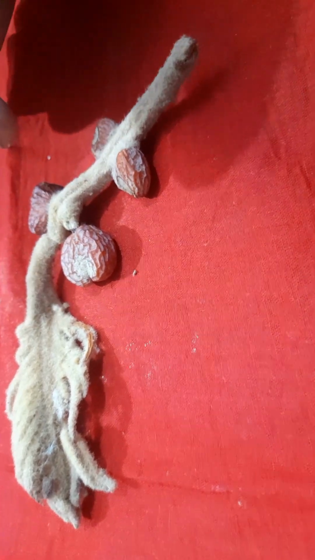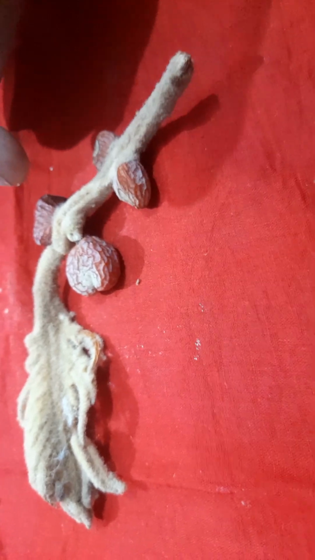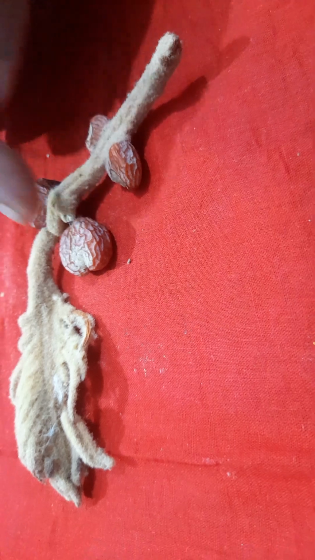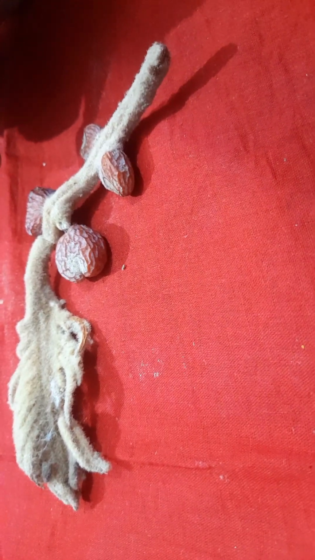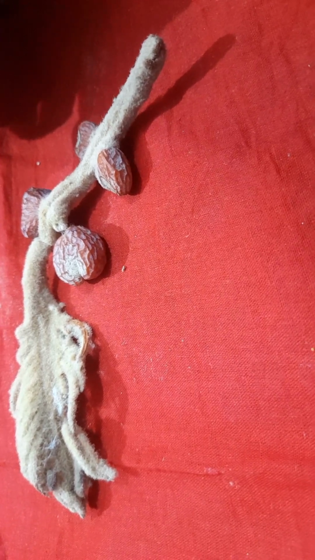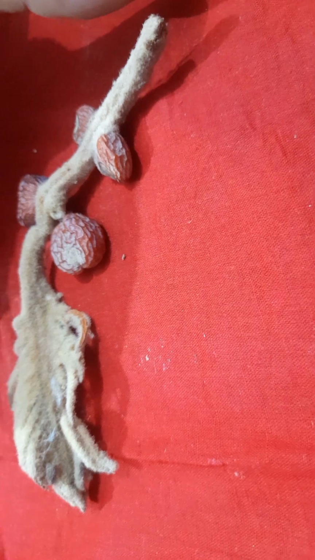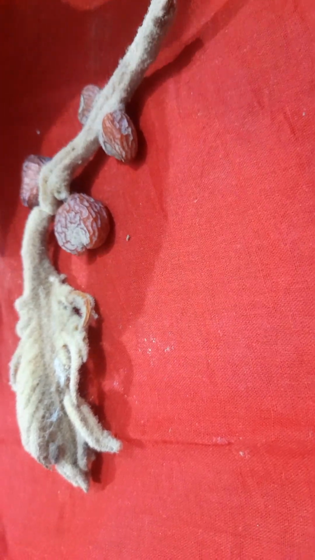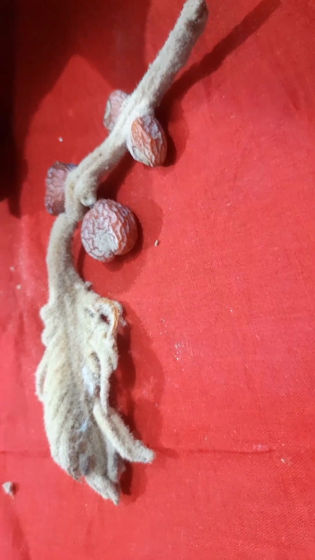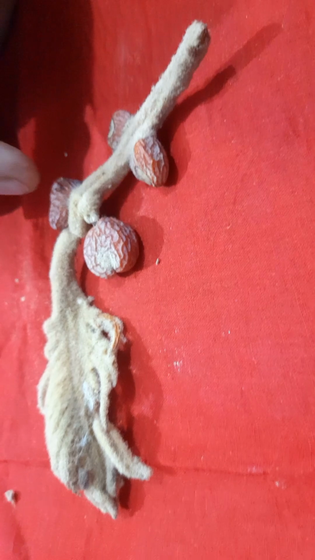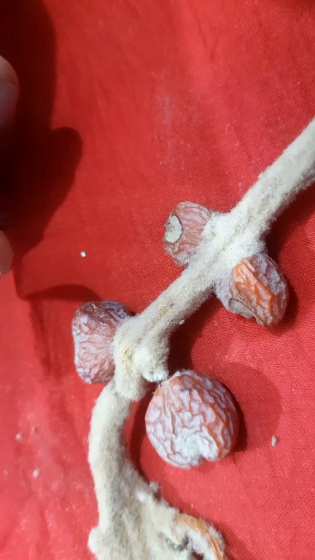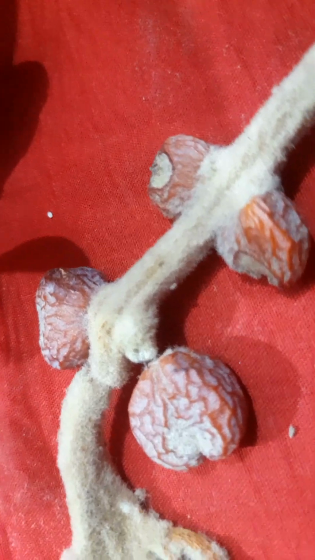This is called bijand or ovules, and these ovules are found on both sides. In Cycas revoluta, you will find this to be around 8 to 10 centimeters, and you will see that here 4 ovules are there. The ovules can vary from 2 to 10 or 12, okay?